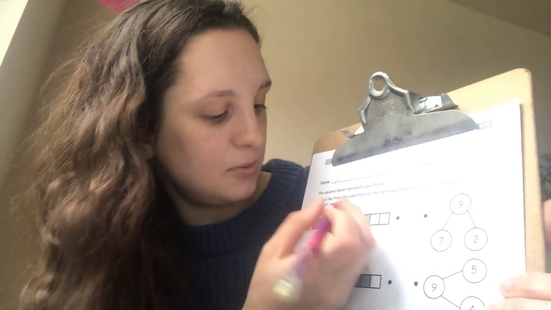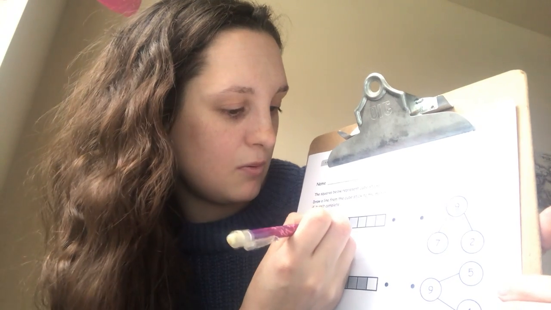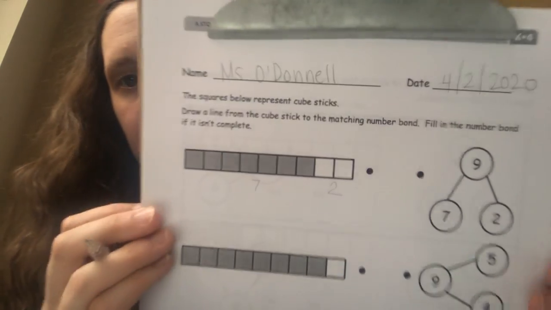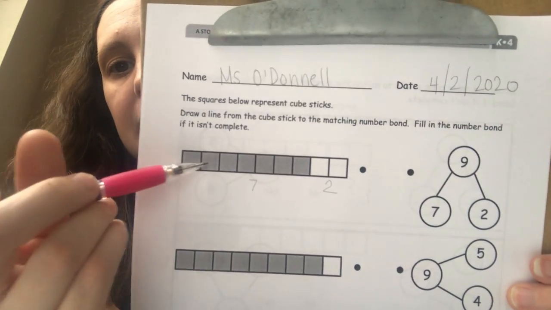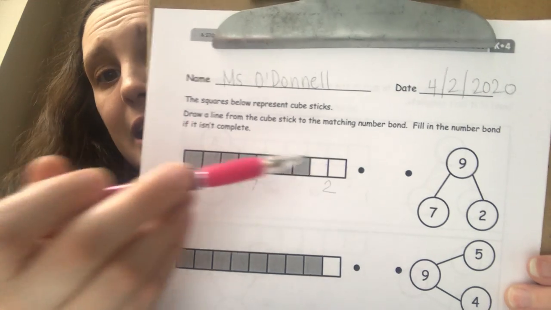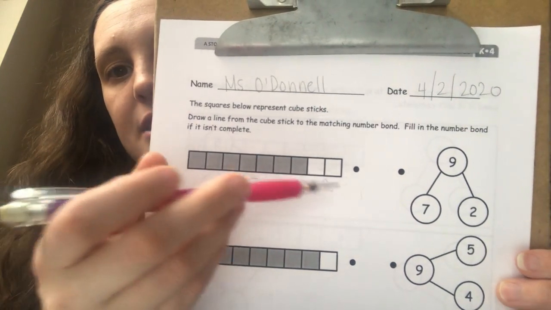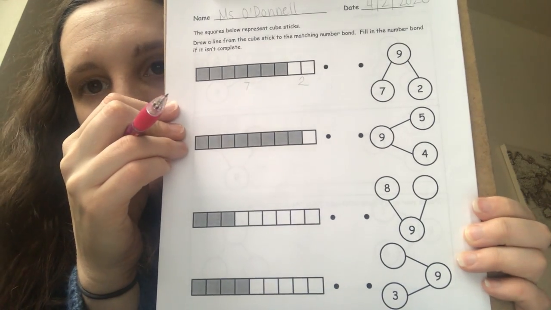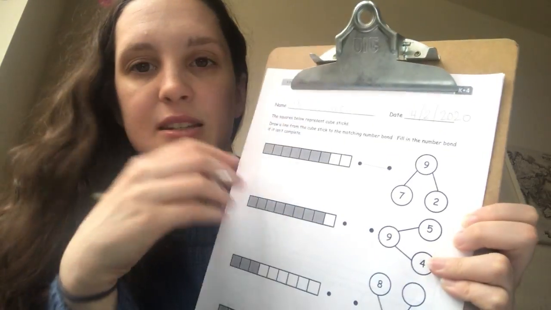So when I look at this one, I see 1, 2, 3, 4, 5, 6, 7 gray and 2 white. It's hard for you to see. 7 gray and 2 white makes altogether 7, 8, 9. So I need to find 7 and 2 makes 9. So I'm going to look at all of the number bond options. I'm looking for one that has a 7 and a 2 to make 9. Oh, I found it right here. So I'm going to draw a line from this dot to that dot to connect it.